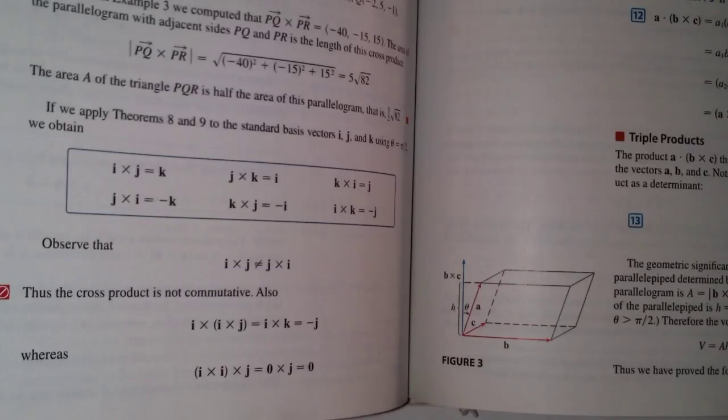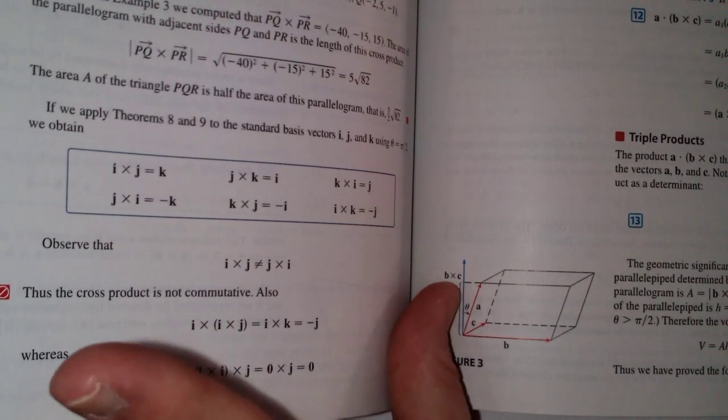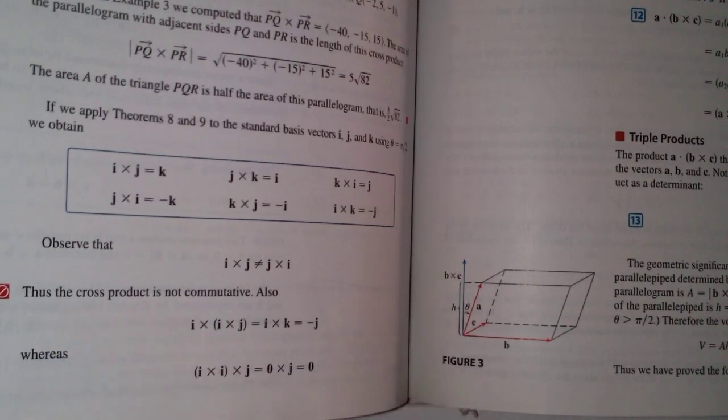And a 3-dimensional object's volume is base area times height. So I would need the height from the bottom BC parallelogram to the top parallelogram, right? The cross product sticks straight up from both of those. And that's this vector way over here on the edge, B cross C, sticking straight up from B and C.